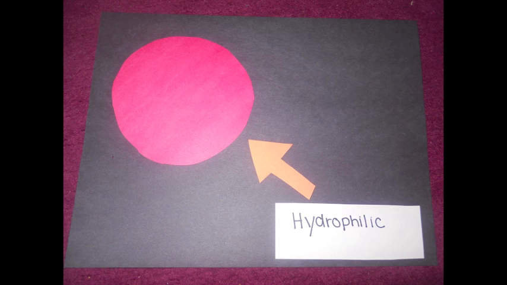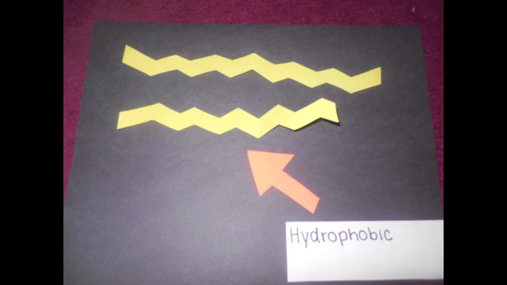Before we start our journey, let's take a closer look at the structure of a phospholipid. You might want to pause and take notes in this section. Here is the phosphate head. The phosphate head is hydrophilic, which means that it is attracted to water. Here are the phosphate tails. In a phospholipid structure, one tail is saturated, while the other is unsaturated. These tails are hydrophobic, meaning they avoid water.